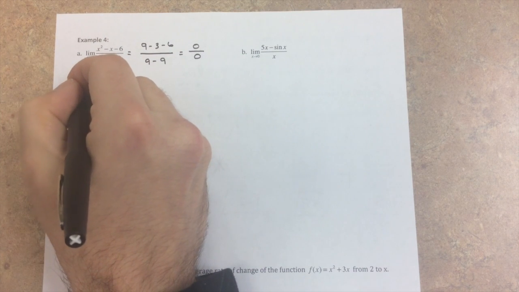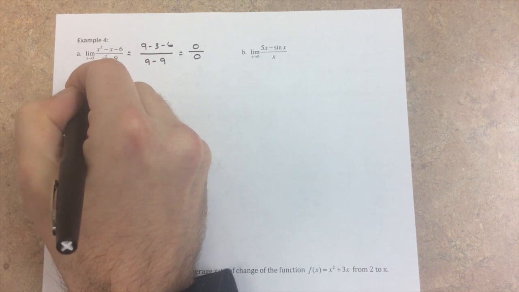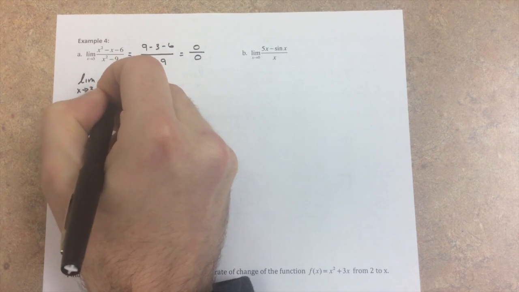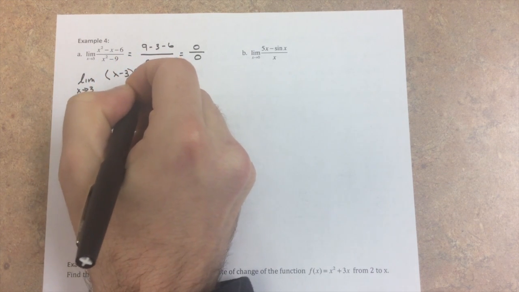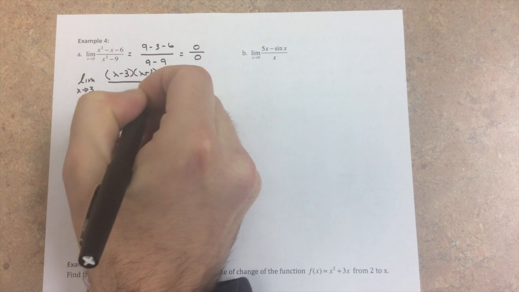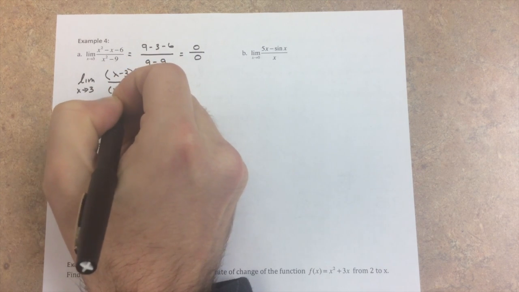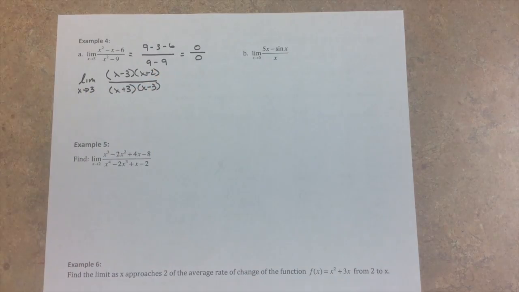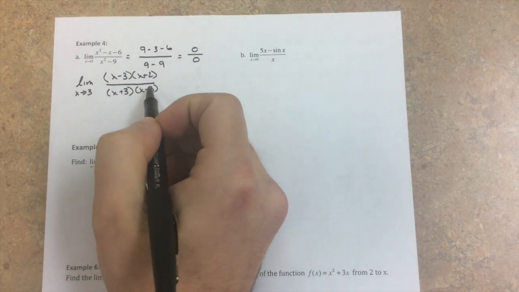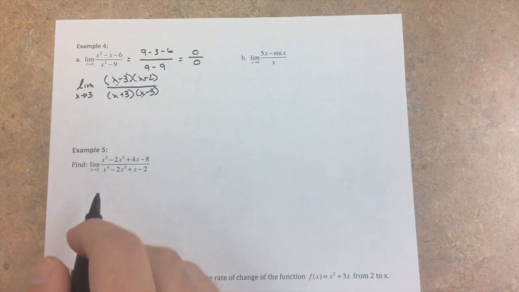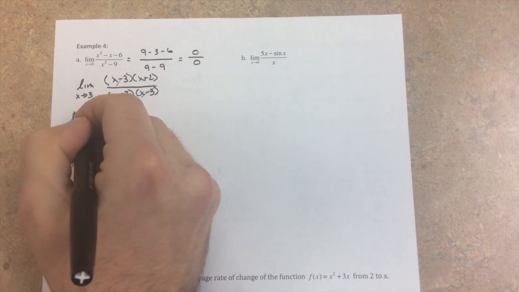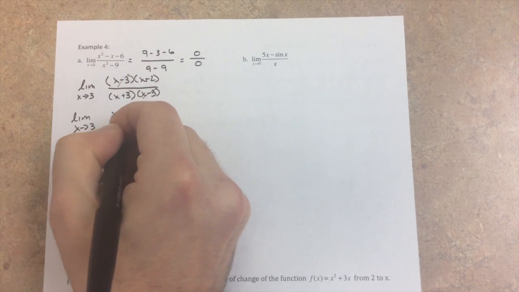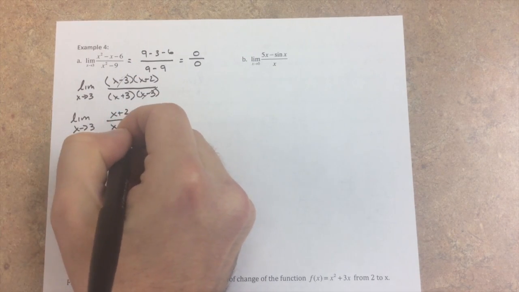So here, I'm going to write this next step. The limit as x approaches 3. Factor the top, which is x minus 3 times x plus 2, over a difference of squares, x plus 3 times x minus 3. Now we see that these x minus 3's cancel out, and we're left with the limit as x approaches 3 of x plus 2 over x plus 3.